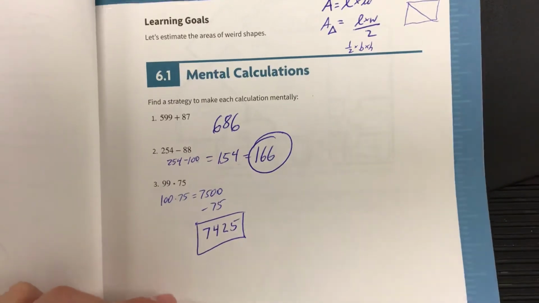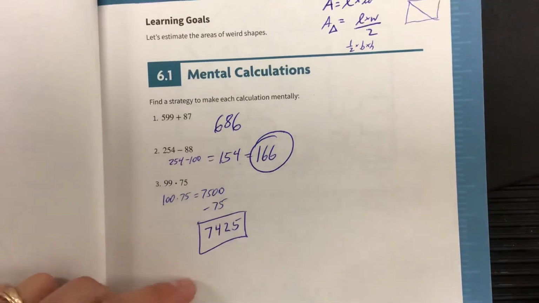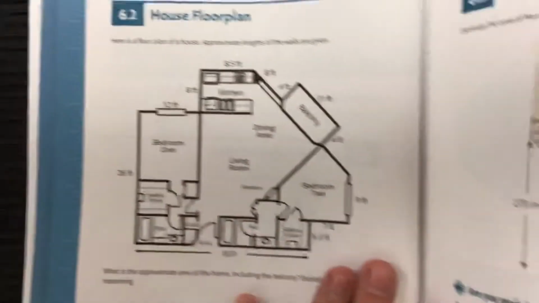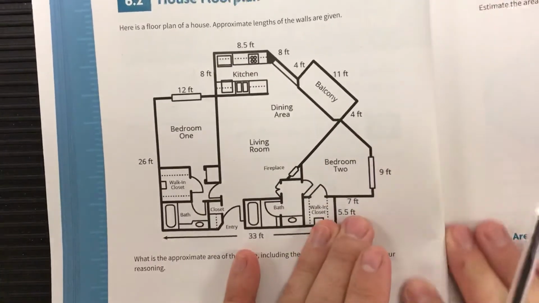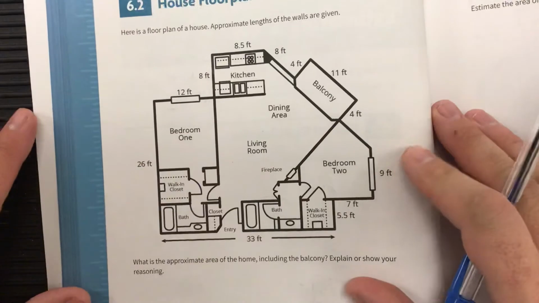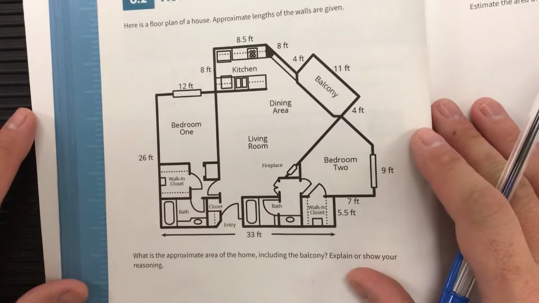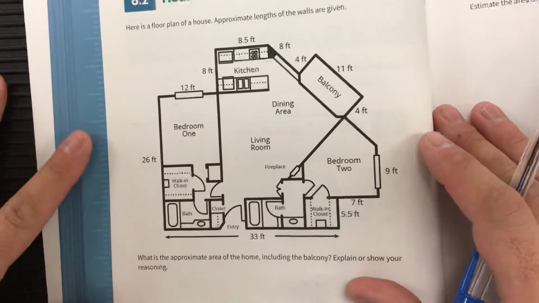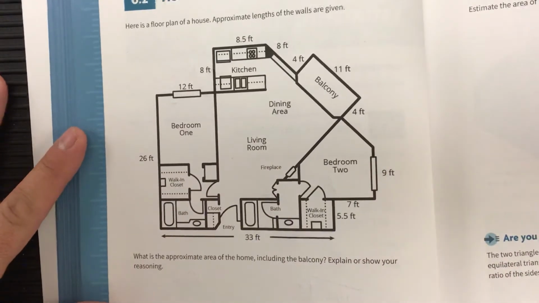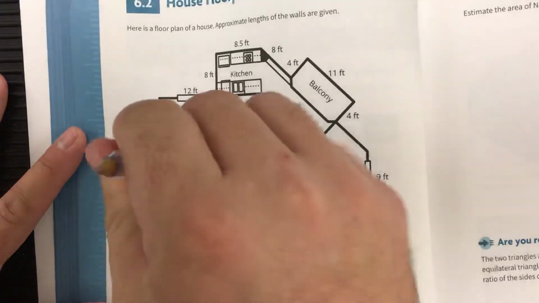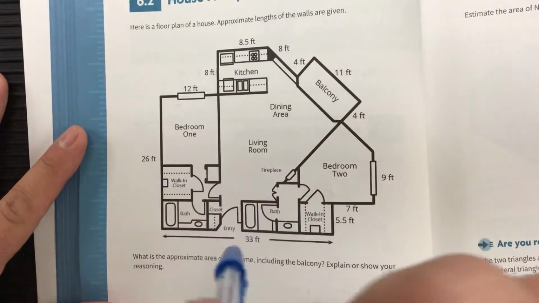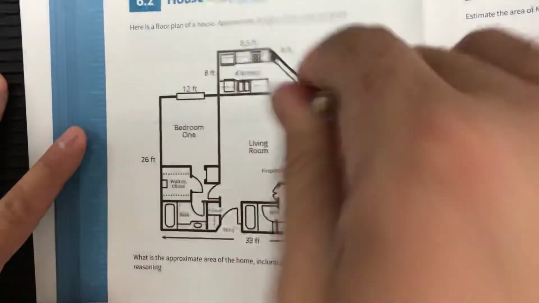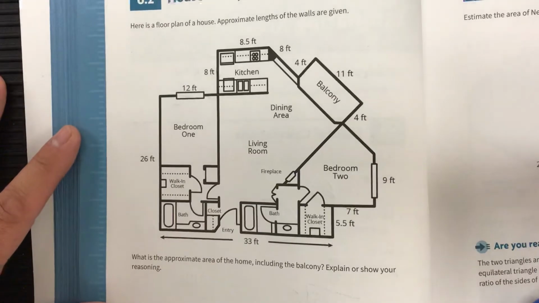Now, could you do those all by hand? Yes, again, looking for little helpful hints to make it a little easier on you. Page 48, you'll see a house plan. Gives us the approximate lengths of all the walls. Now, what is approximate area? Now, we could figure out the area, think of your house, of every bedroom, every closet, every bathroom, every entryway, kitchen, dining room. That seems like a lot, right? It'd be a lot of pieces.